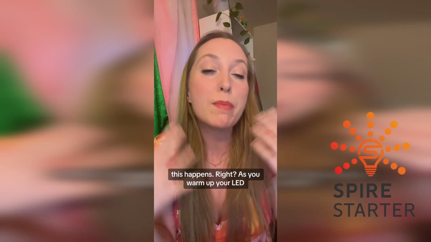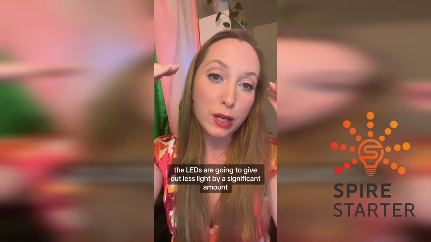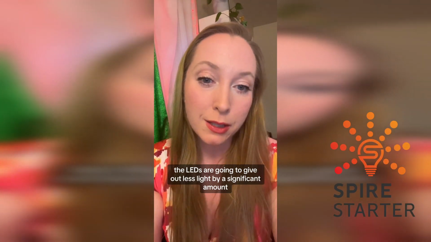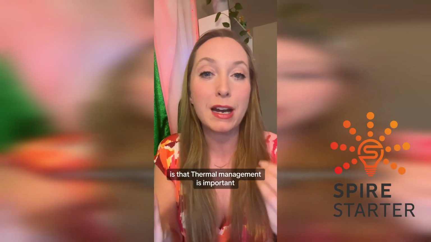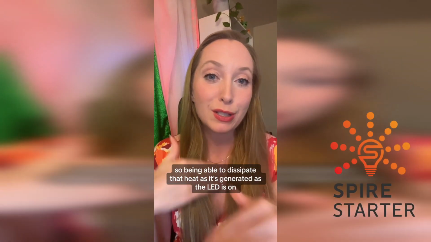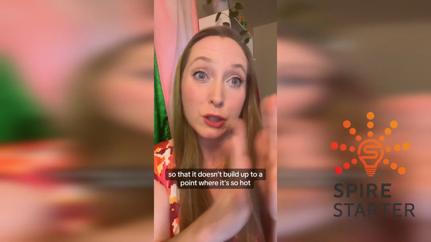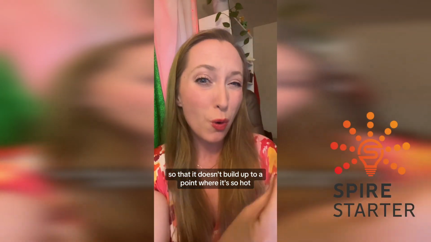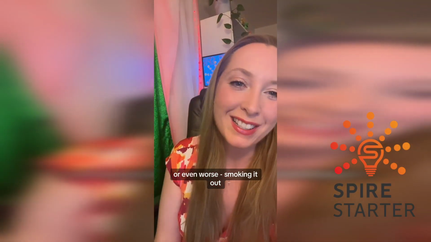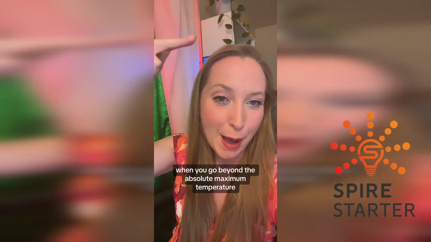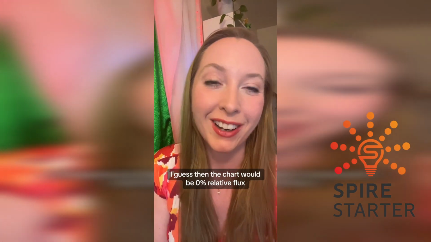As you warm up your LED, as you warm up your hardware device, the LEDs are going to give out less light by a significant amount. And the thing too that you have to remember is that thermal management is important. So being able to dissipate that heat as it's generated as the LED is on, so that it doesn't build up to a point where it's so hot that you're not getting enough light out of that LED. Or even worse, smoking it out when you go beyond the absolute maximum temperature. I guess then the chart would be 0% relative flux.